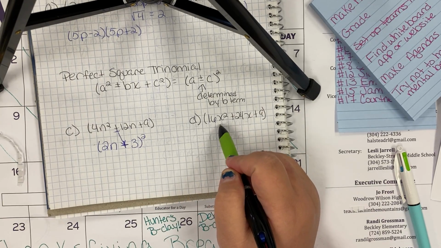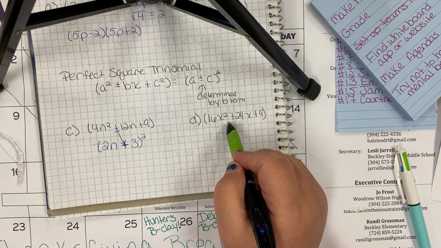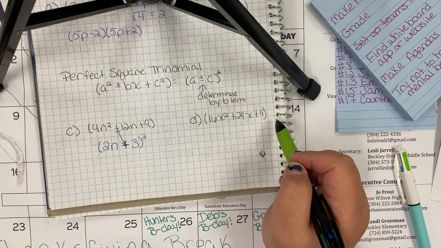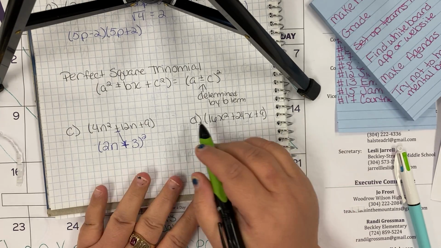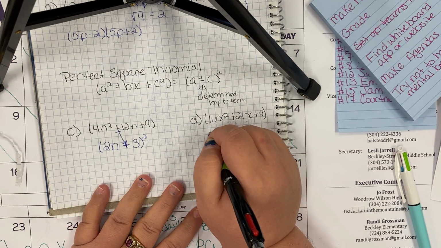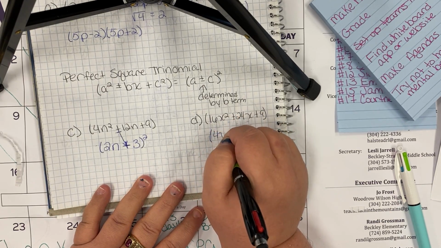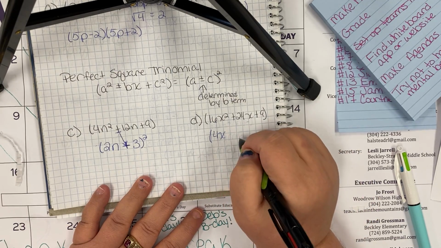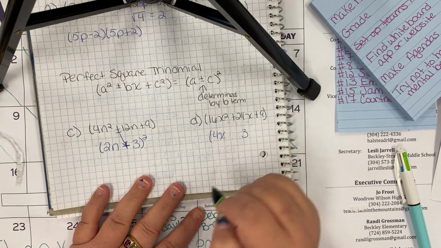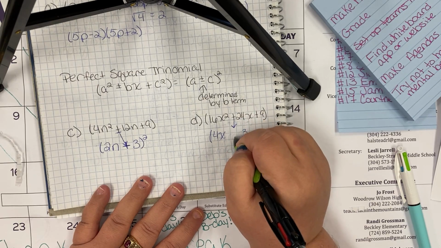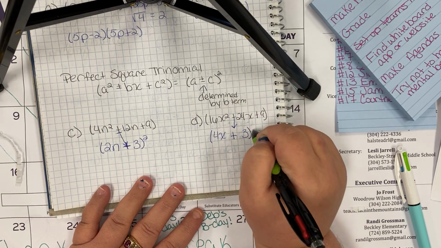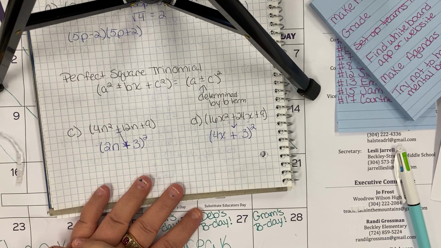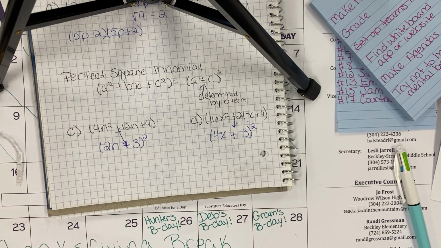Same thing here. I have 16x squared plus 24x plus 9. 16x squared is a perfect square. It drops down to 4x. 9 is a perfect square. It becomes a 3. Plus sign gets carried down. Close your parenthesis and square it. And that covers everything in factoring for when you can factor polynomials.